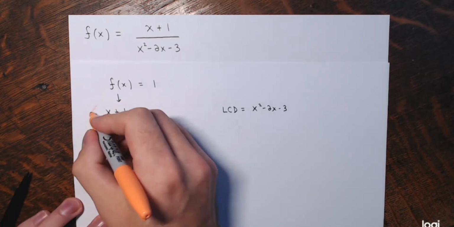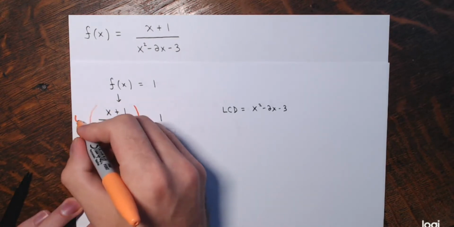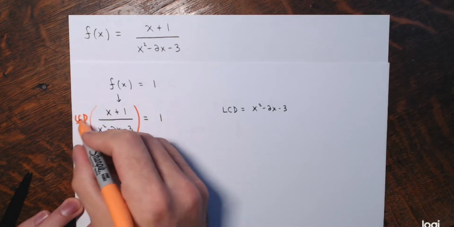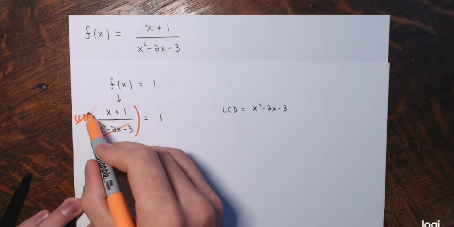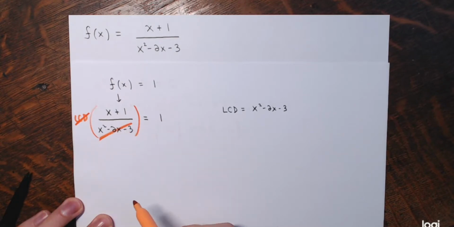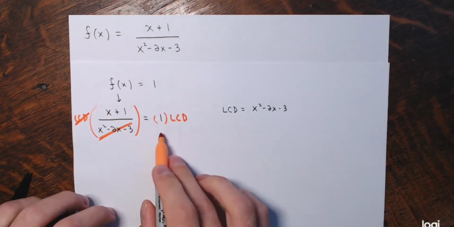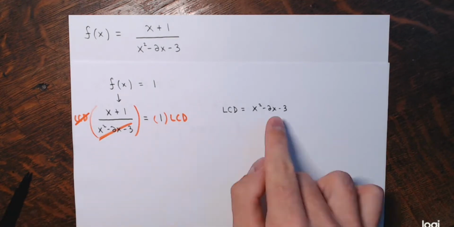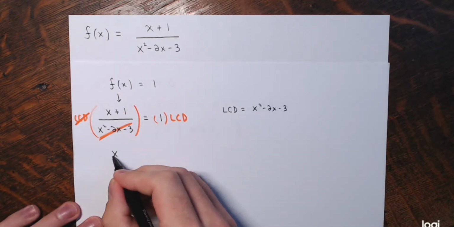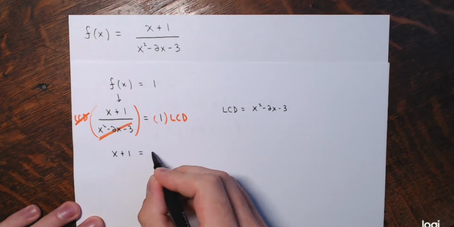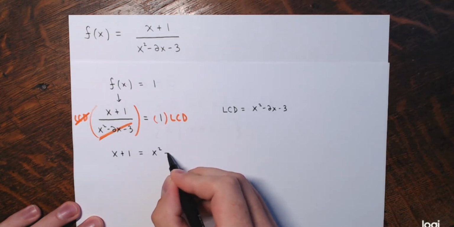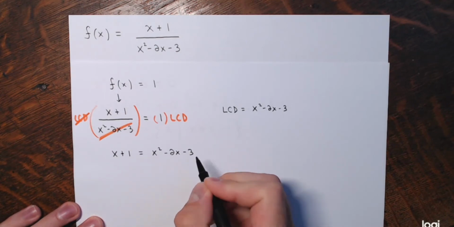So I multiply both sides by this LCD. Now I only got a little room here. Now that would cancel with this, right? The LCD is the denominator on the left side, and then LCD over here, but 1 times the LCD is just the LCD, so I have x plus 1 equals x squared minus 2x minus 3.